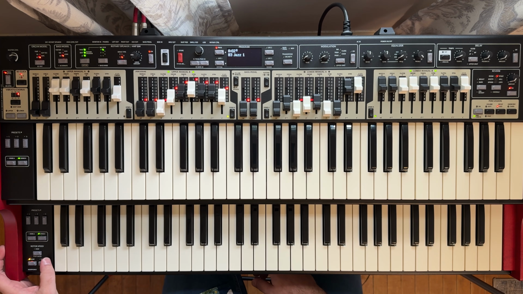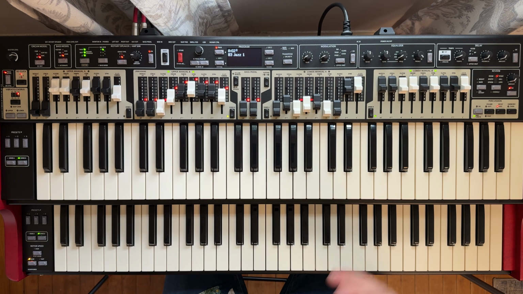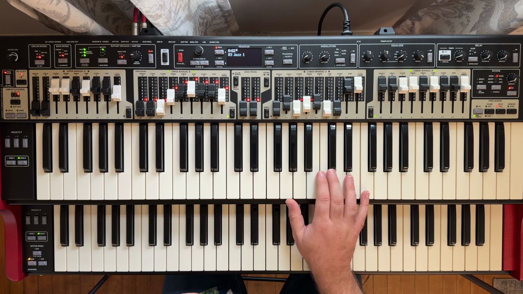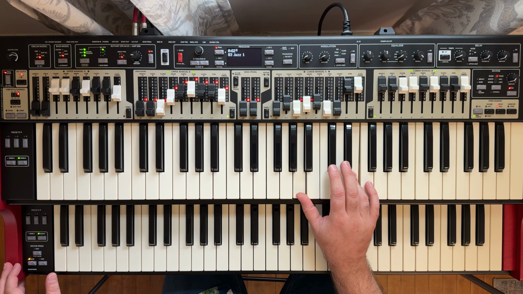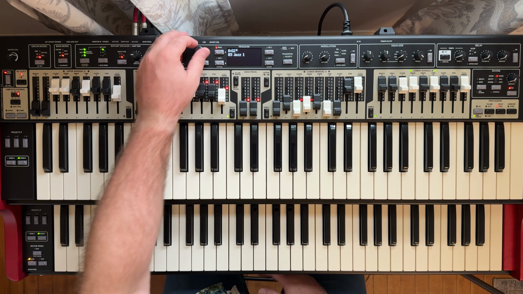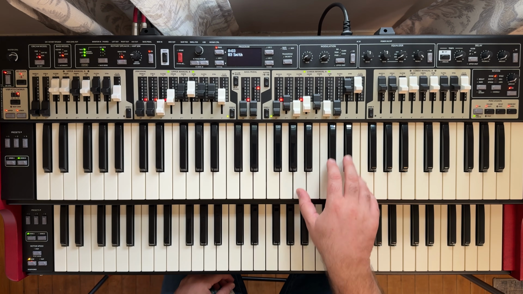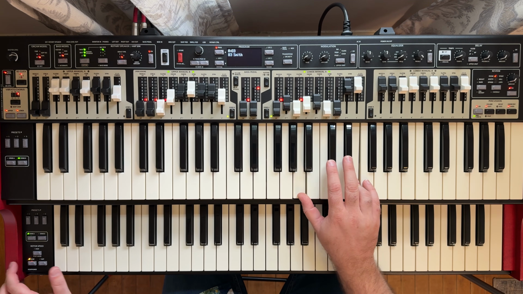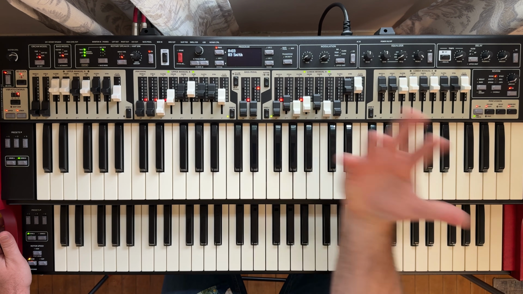So let's talk about the rotary speed. You'll notice this kind of spinning up, spinning down sound here. So let me just play a couple of notes here. Right now it's on slow, so we've got a little bit of slow movement. I'm going to jump over to the B3 Smith. Notice how you've got a bit of that spinning effect.